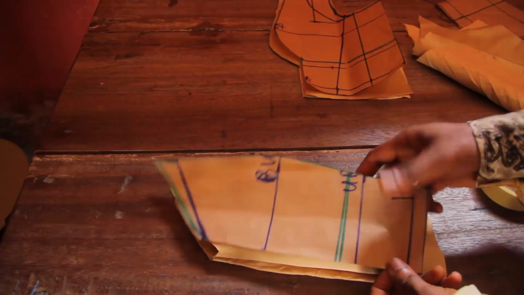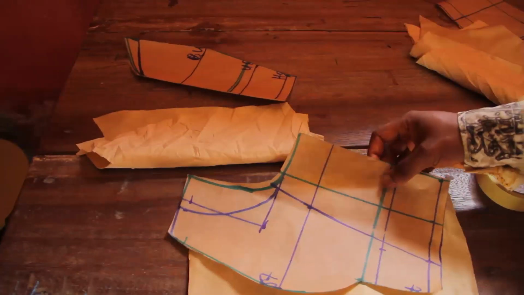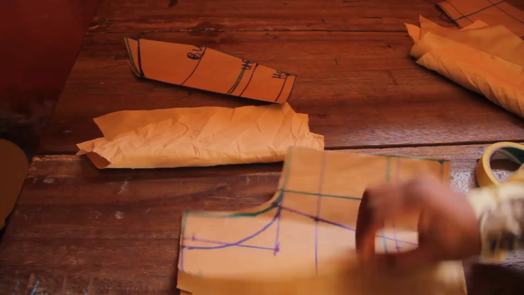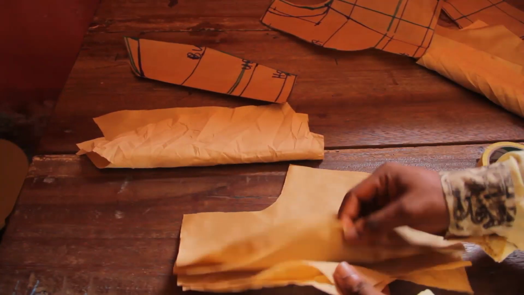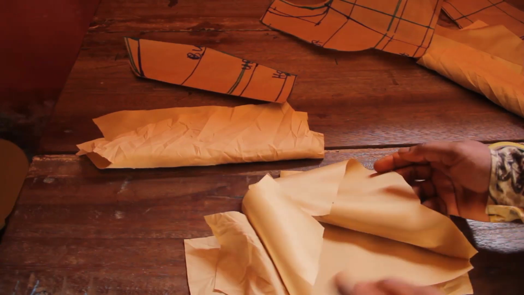Now I've done the same thing for the center of my front. We have the fabric and we have the lining. Now for the side, I've done the same thing. I've cut the lining twice and I've cut the fabric twice.